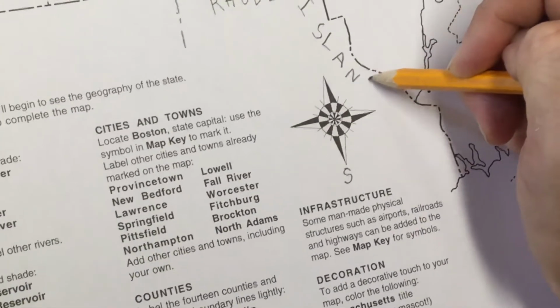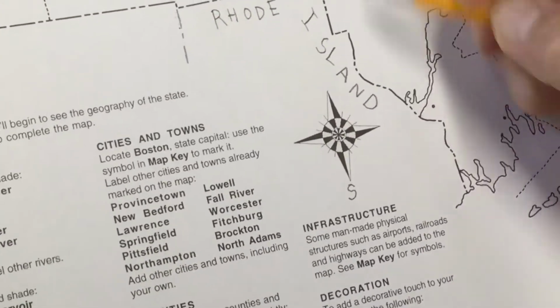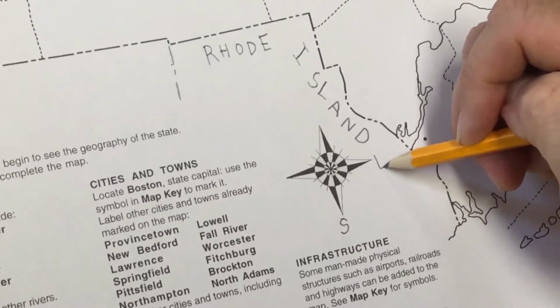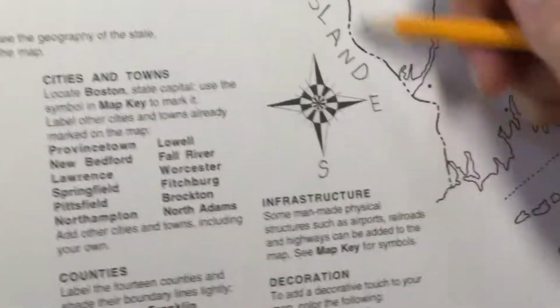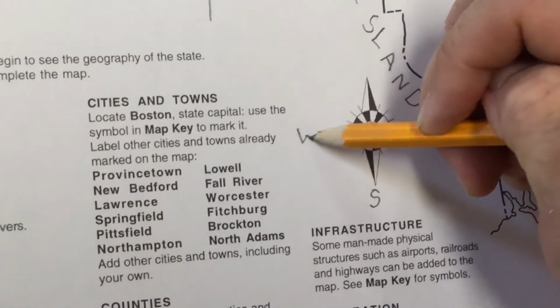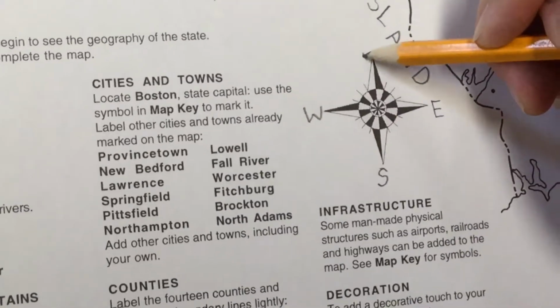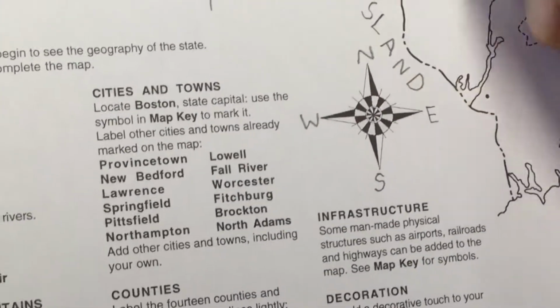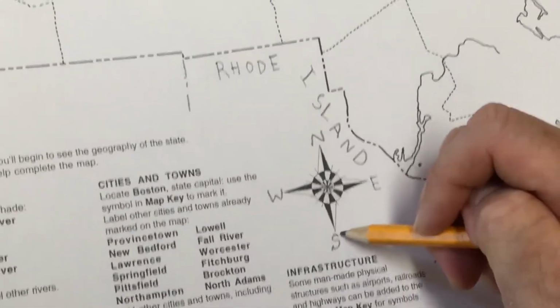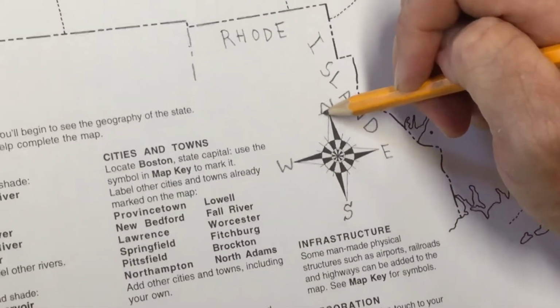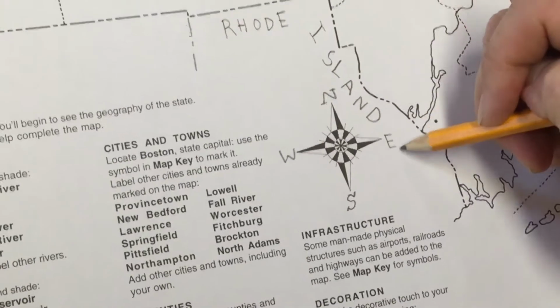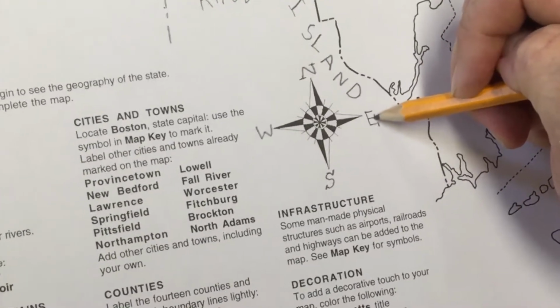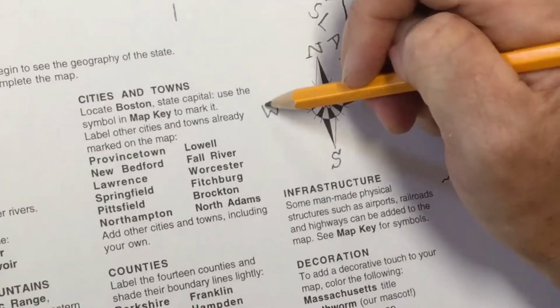Rhode Island is the name of that state, which touches, I think I'll put an east here as well. And well, let's put all the cardinal directions. Kind of like to decorate the letters of the compass rose. It's a nice way to make the map look a little fancier.